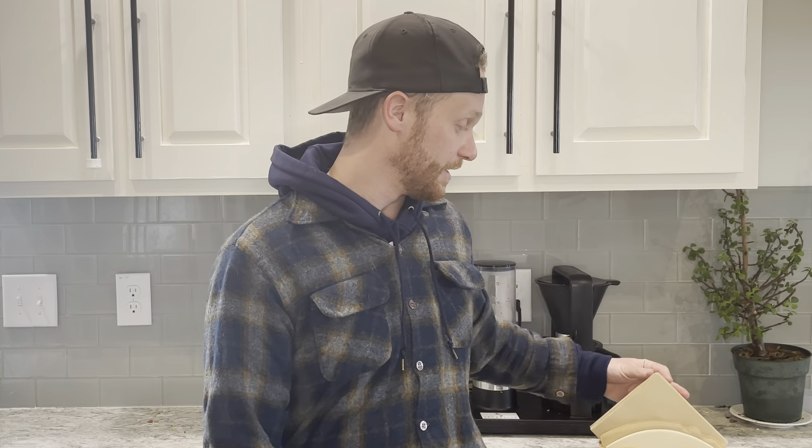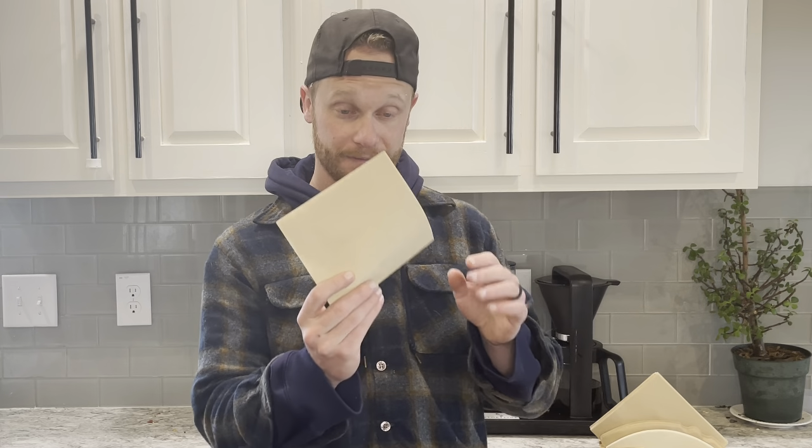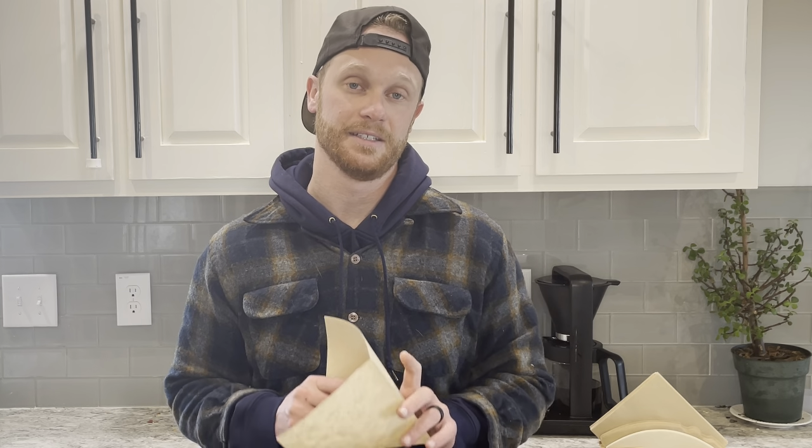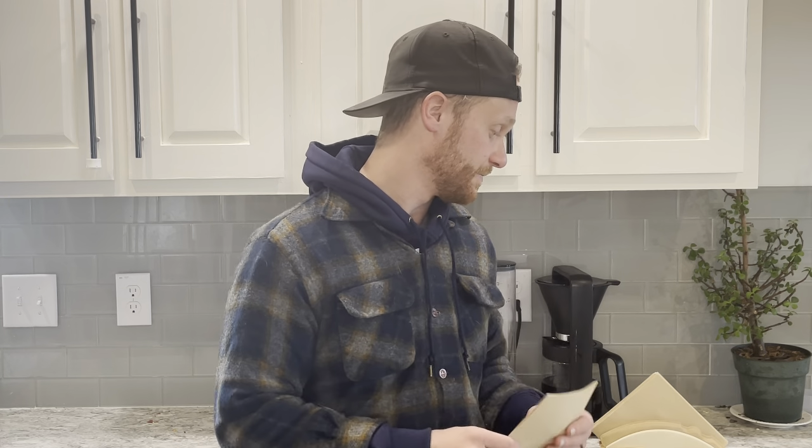The next thing I would do is for filter recommendations, I would do one of two things. I would either do a Chemex, which you have here. That Chemex filter is really thick. It's double layered or triple layered even when you put it in on certain sides. And it's really going to draw out some of those oils and allow you to taste what that yeast and microorganisms has produced with that fermentation process in your coffee.